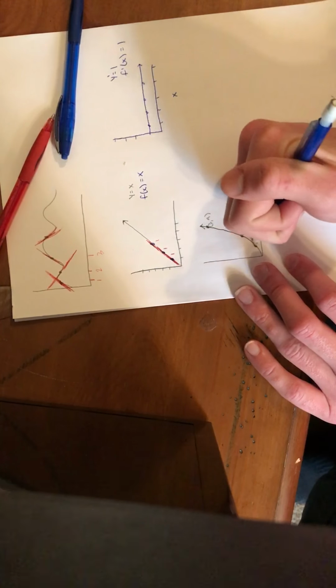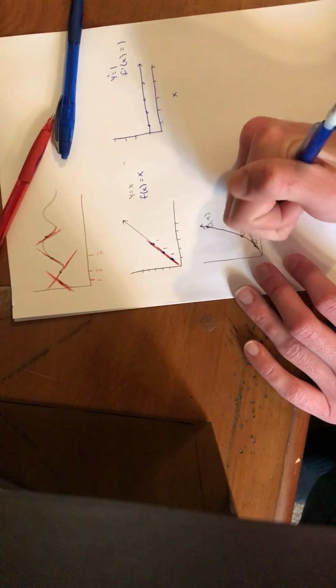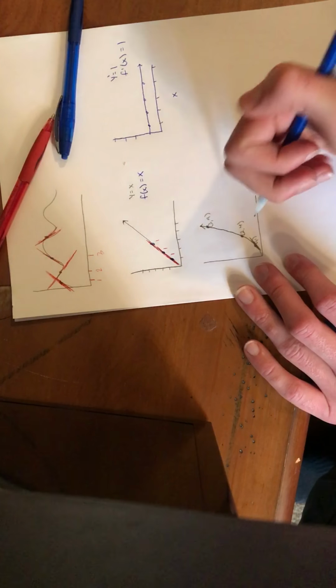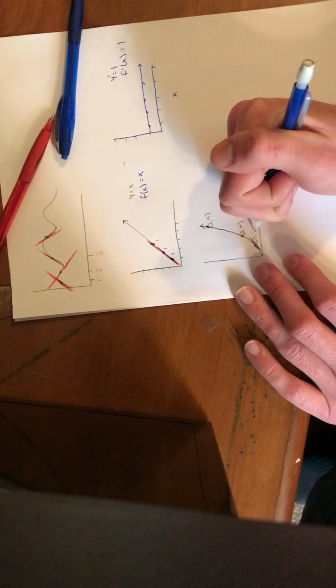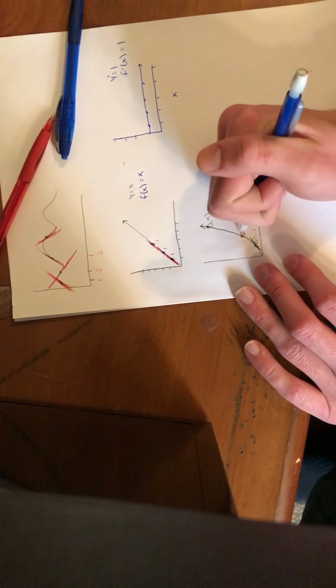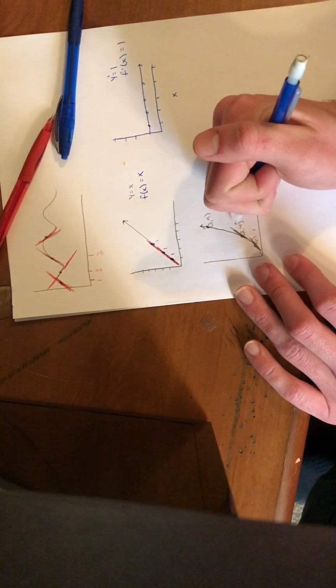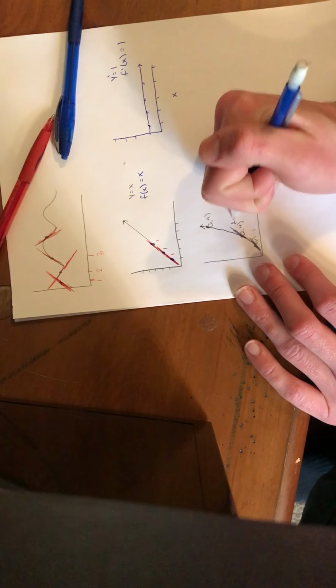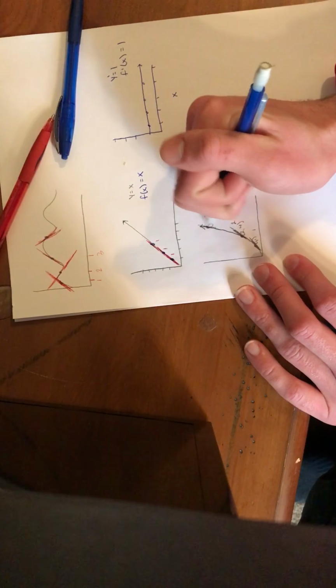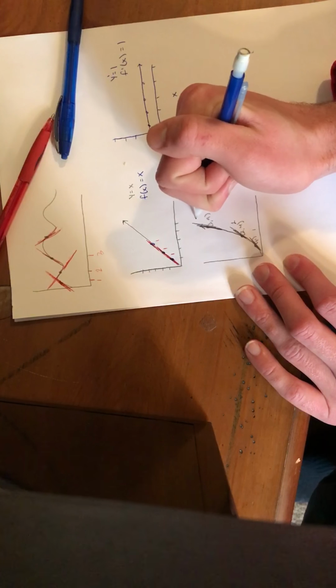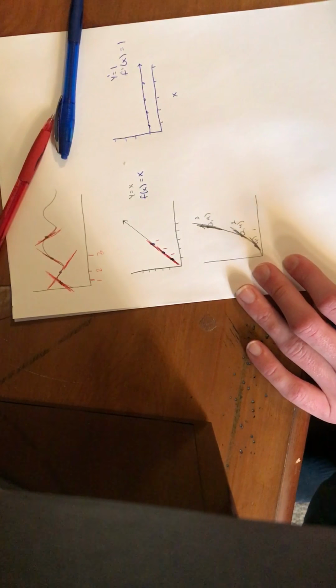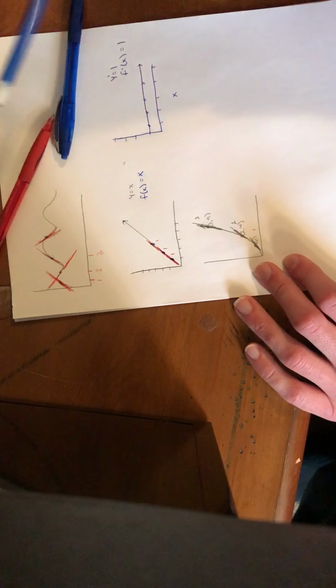Okay. If I take the slope of this point right here, it's rough, but it's probably 1. If I take the slope of this point right here, it's rough, but it's probably 2. If I take the slope of this point right here, it's rough, but it's probably 3. You can do this on graph paper and it'll be much neater.